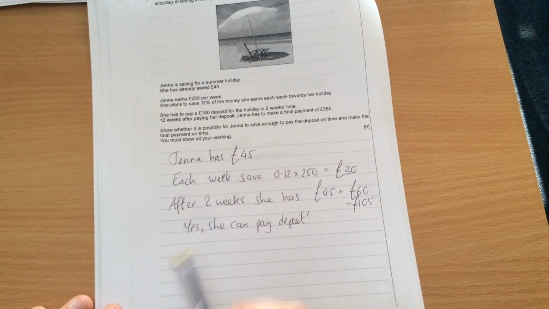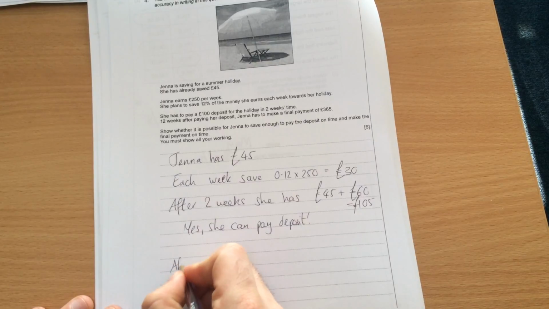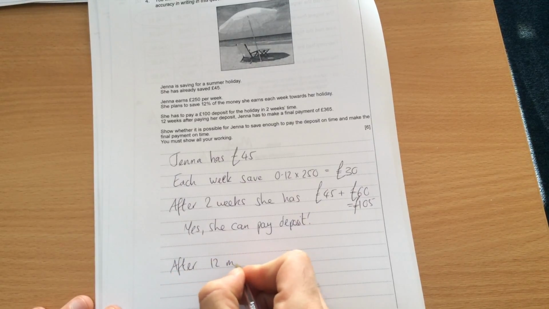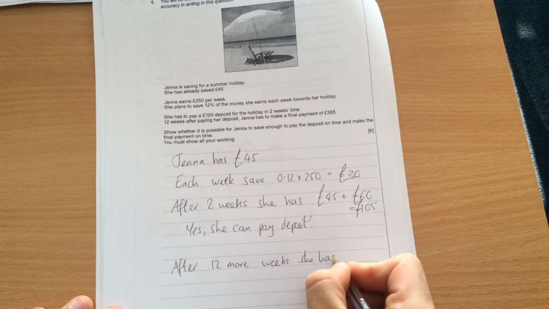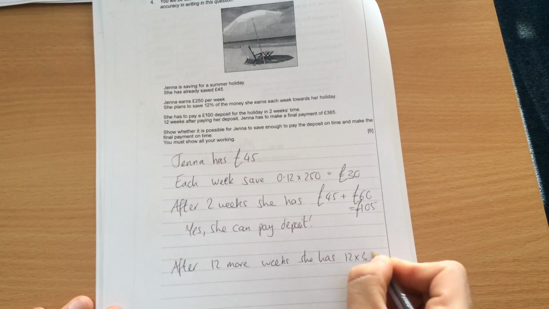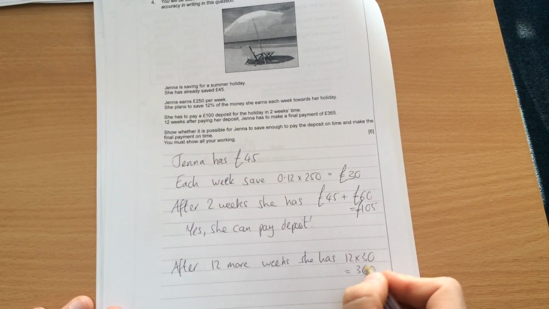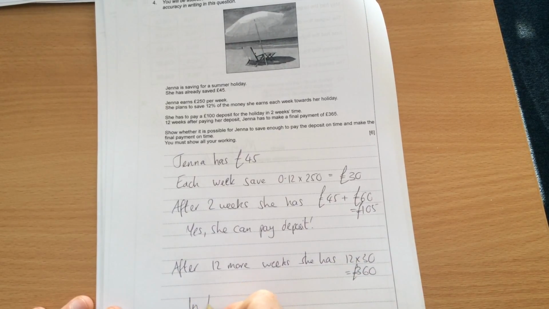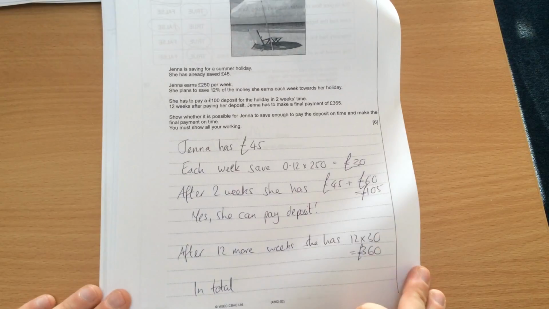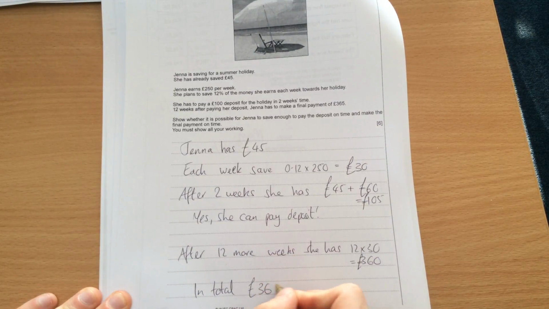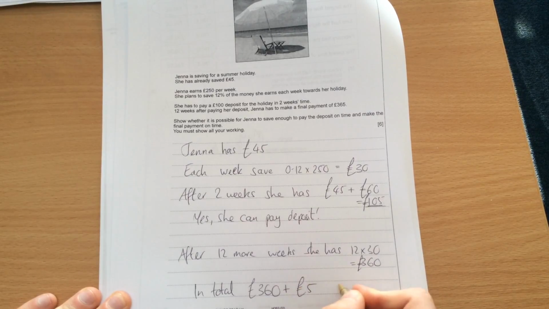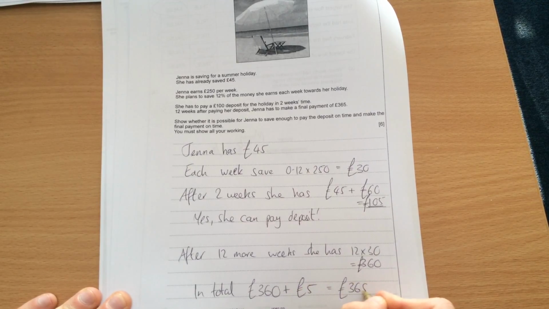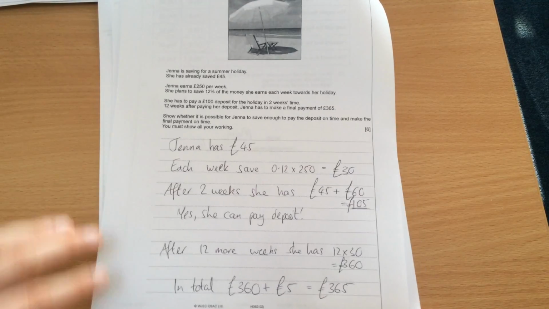So 12 weeks after paying, so after 12 more weeks, she has 12 lots of 30, which is £360. So in total, she has that 360 plus the £5 that's left over here from the deposit. So she has £365, and then you need to just make the final statement. Yes, she can afford the full holiday.